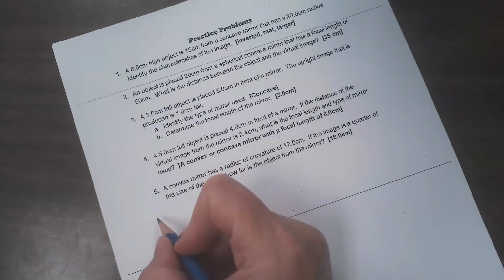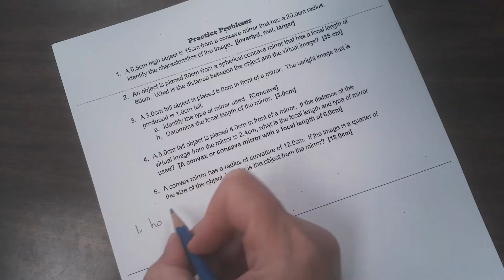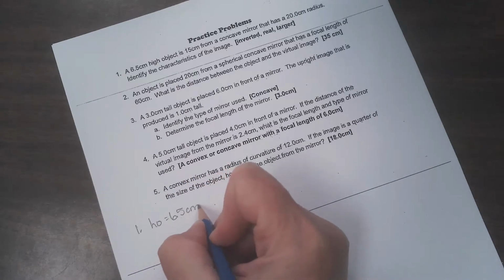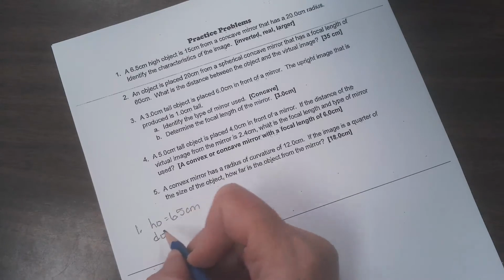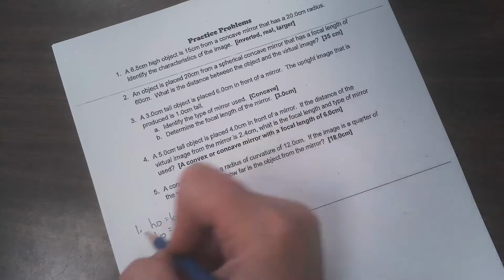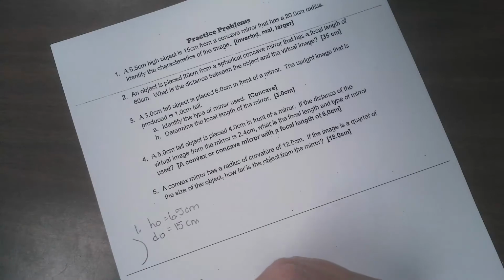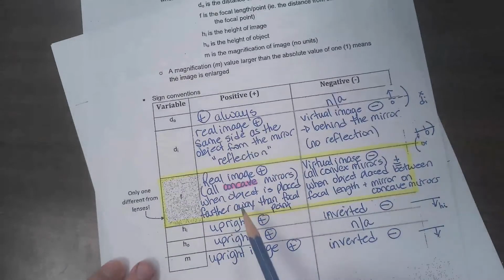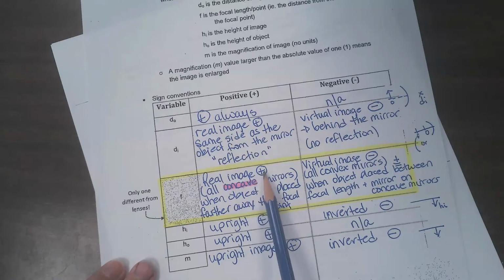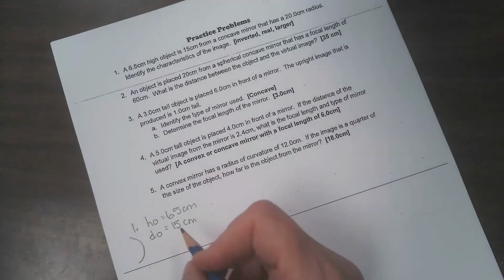And so just using the information that's there, the height of the object is 6.5 centimeters. It's 15 centimeters from a concave mirror. Okay, and a concave mirror tells us a bunch of things. The concave mirror tells us that the F should be positive. For all concave mirrors, a real image will be positive. We're going to start out that way.